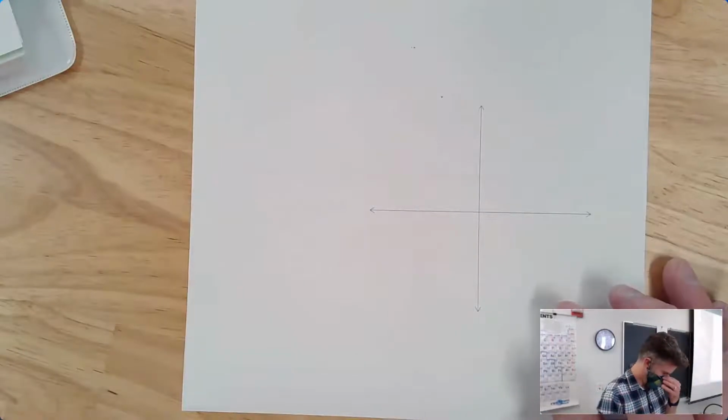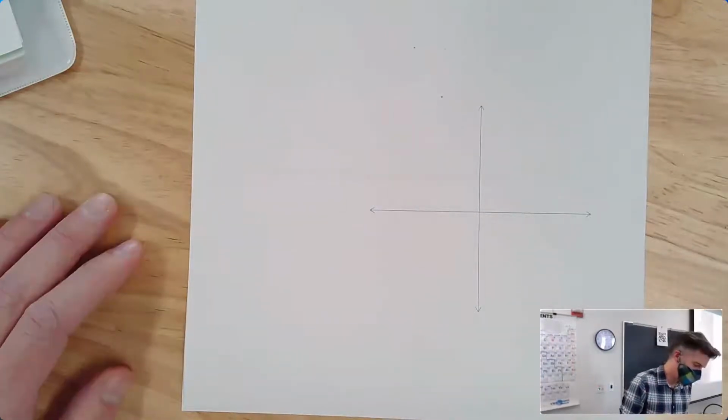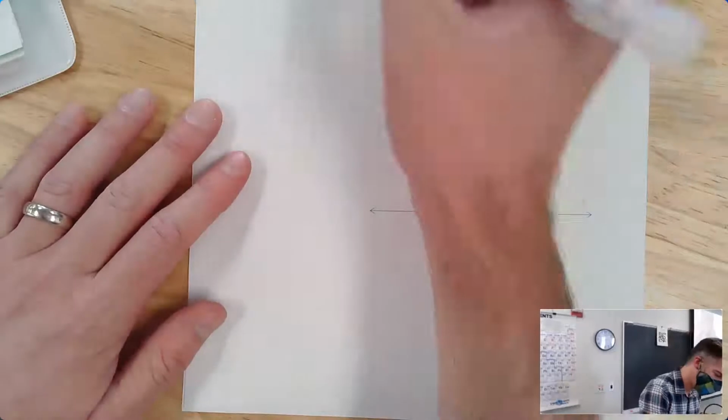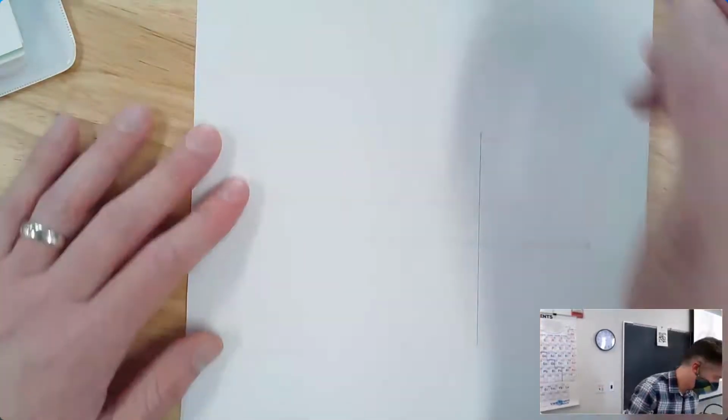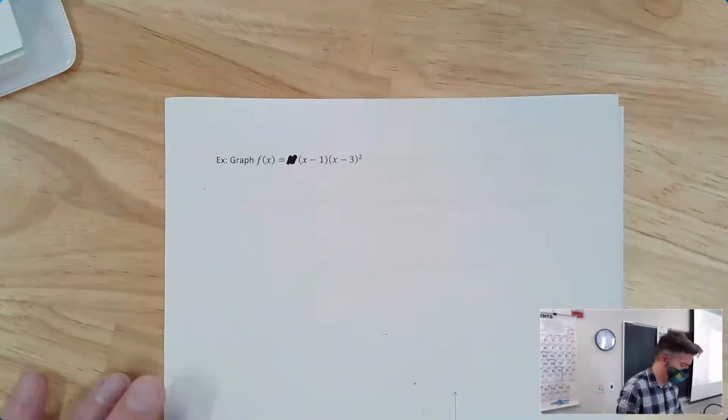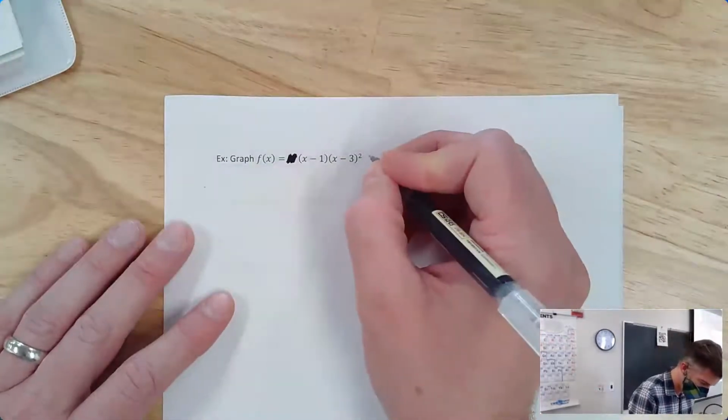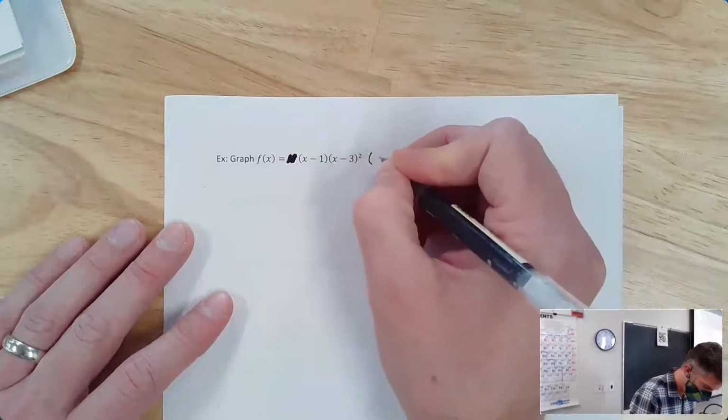I'm going to change this example. I don't love you, x cubed. You can go away. Yes, I can. You guys didn't even know. I'm going to change this example. Sure, we'll make this fun.